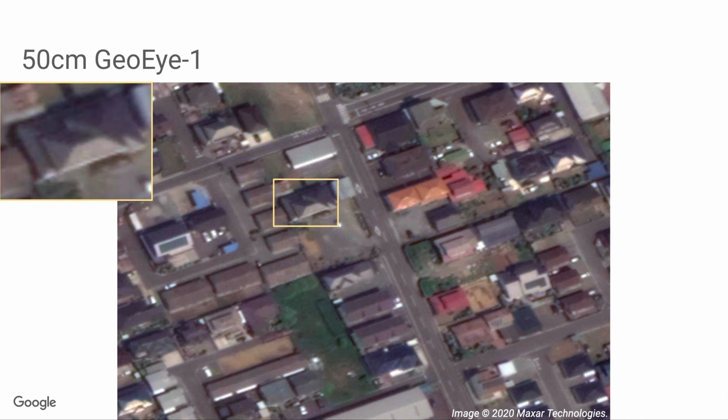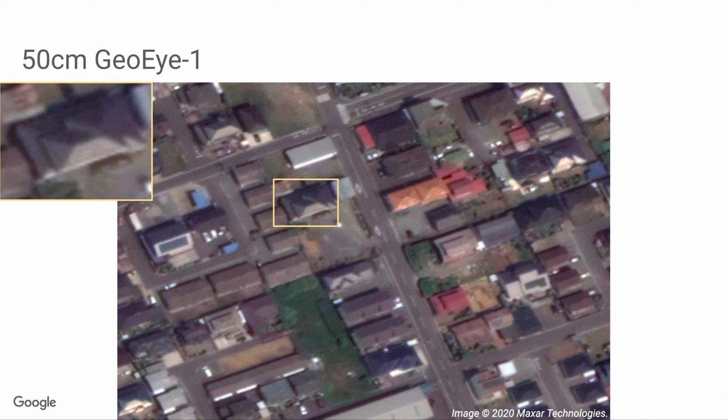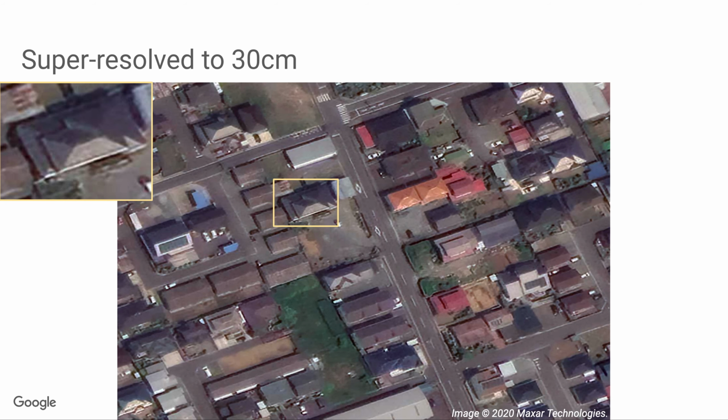One more example. Before super res, after super res.